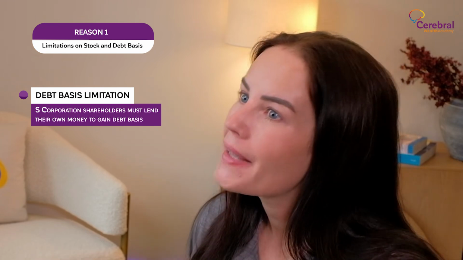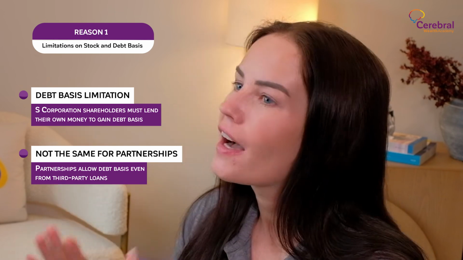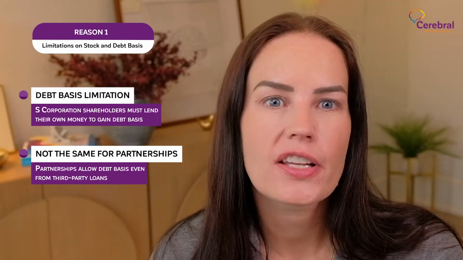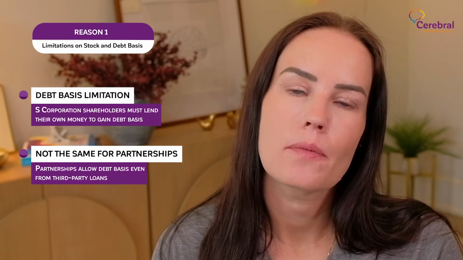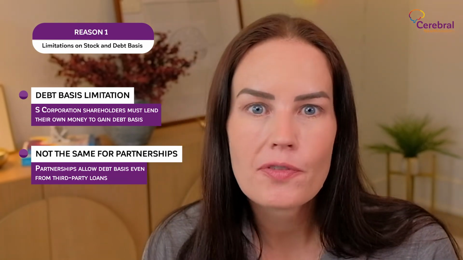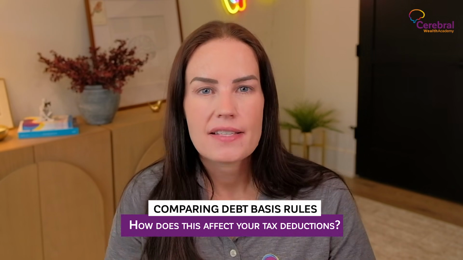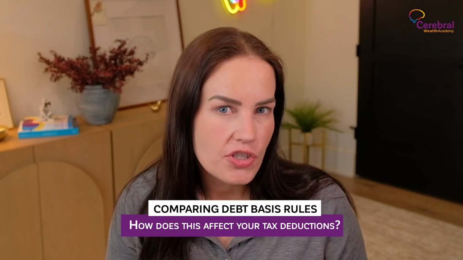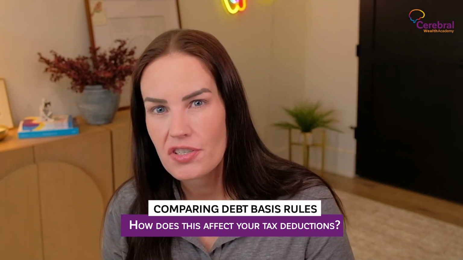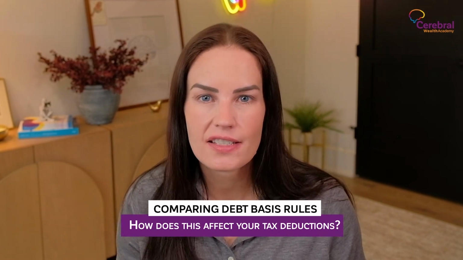Why? Because that limitation does not apply to partnerships. Unlike an S corp, a partner can acquire debt basis in a partnership even with a third-party loan, for example, from a financial institution. Let's walk through a simplified example to compare how debt basis rules operate in a partnership versus an S corporation and how it affects the ability to reduce taxes through loss deductions.